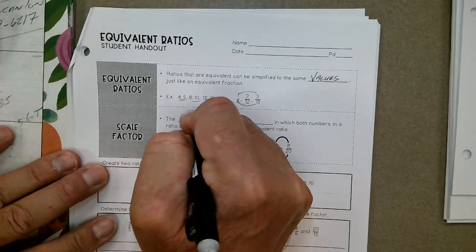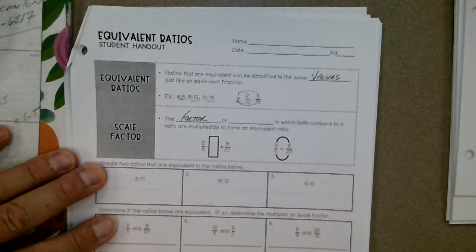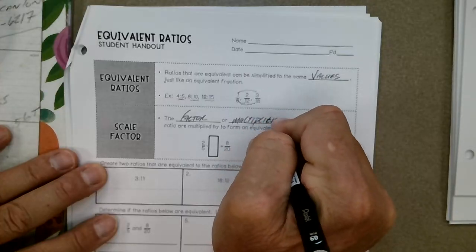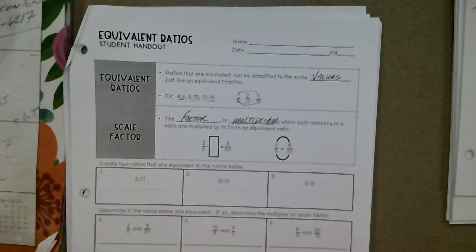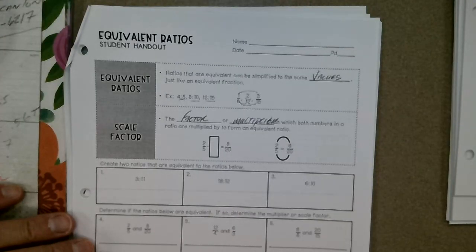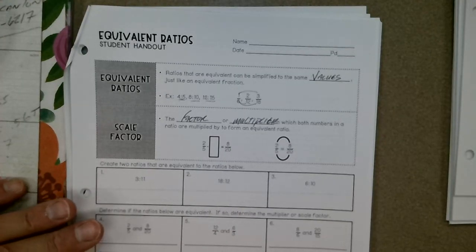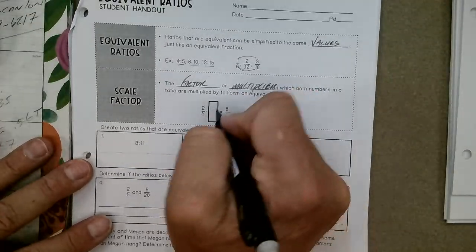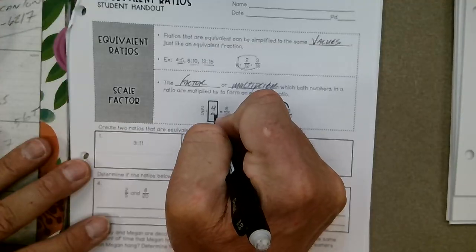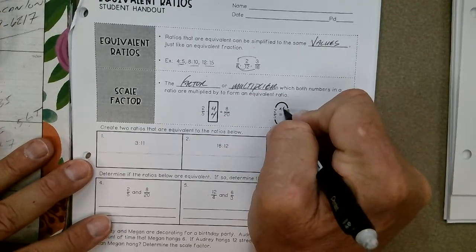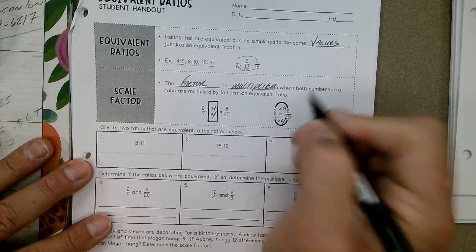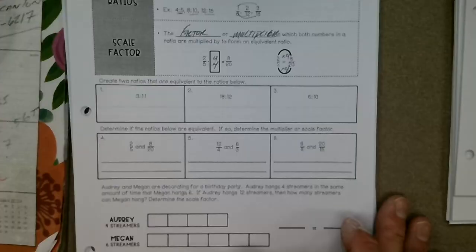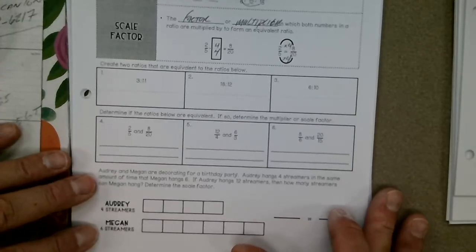The factor or multiplier in which both numbers in a ratio are multiplied to form an equivalent ratio. Okay, so we just talked about this. We're going to scale this up. 2 times 4, 5 times 4. And that's all we're doing, is scaling it up. Once you get this, you can scale up or scale down if it can be reduced.